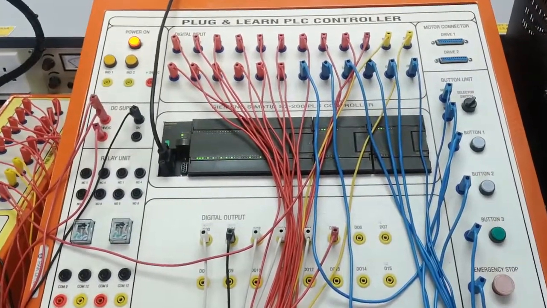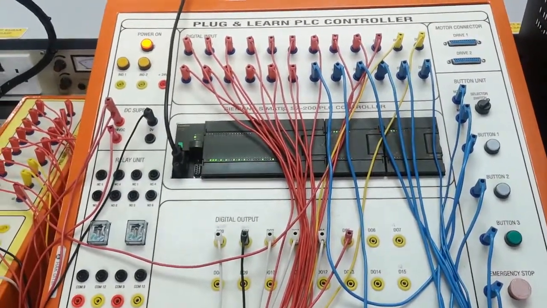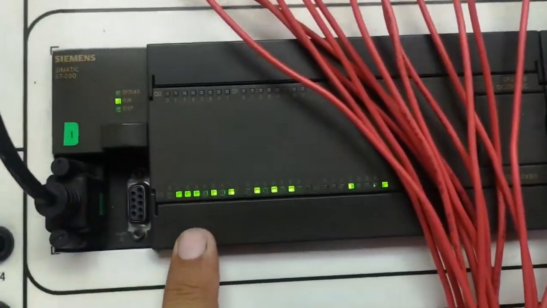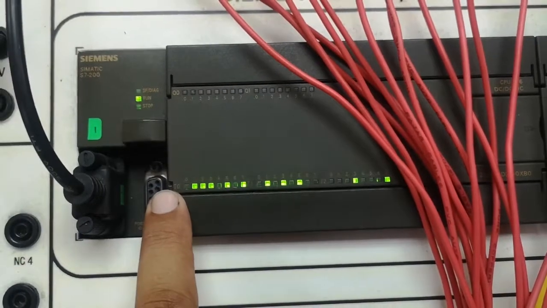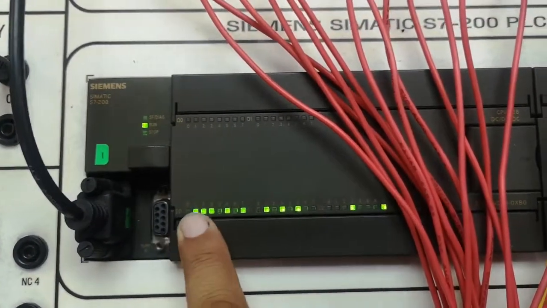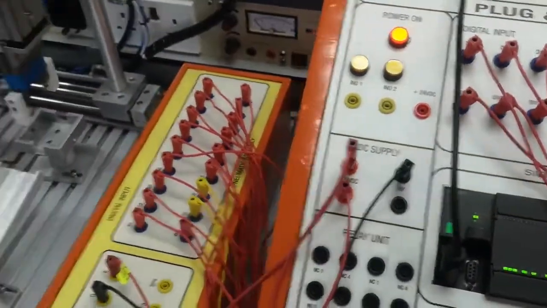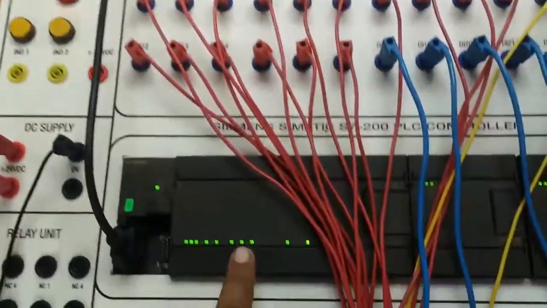Okay, now we will identify every sensor and button connected to this PLC. If you notice here, all these ports are connected to the sensors, meaning the input from the plant to the PLC.